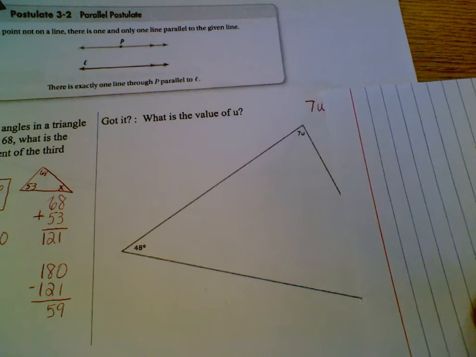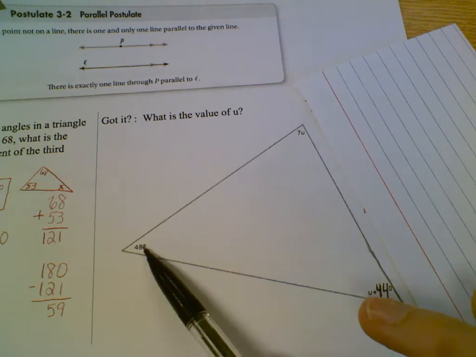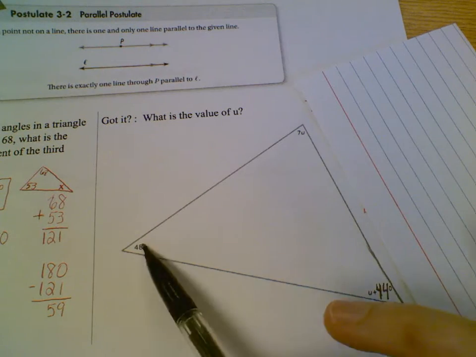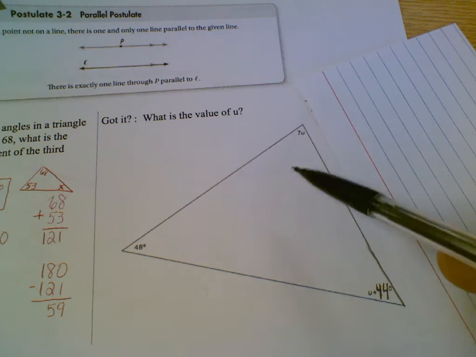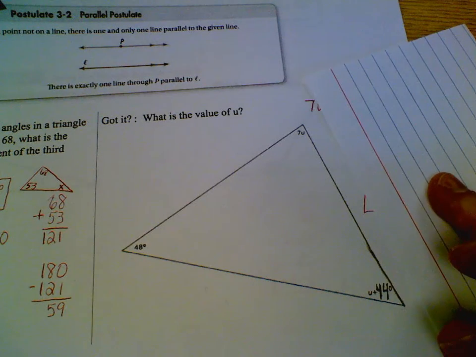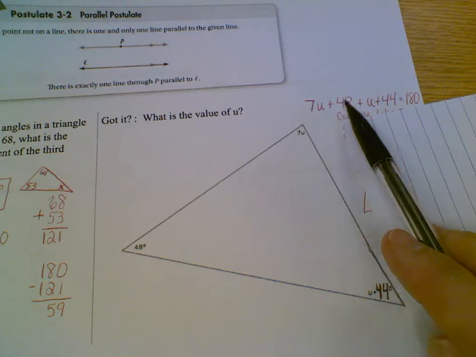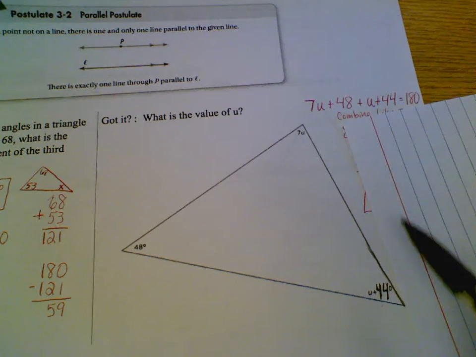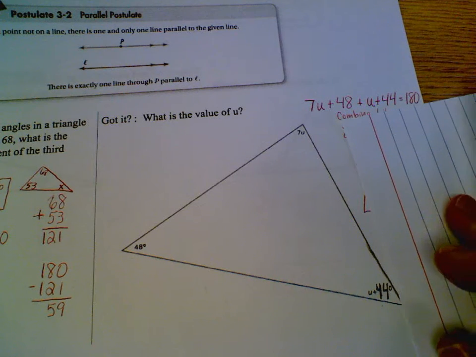Now in the next question, we have a different kind in terms of what they give you. Notice that they're not just all angle measurements, they give you a couple of expressions. So in this case, you would still have to write an equation in order to solve. So I would need to add all three angles. So I would want to do 7u plus 48 plus u plus 44 and set it equal to 180. Then I would just use my algebra skills to solve.